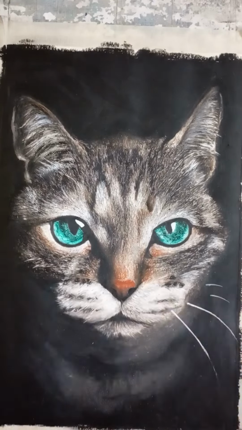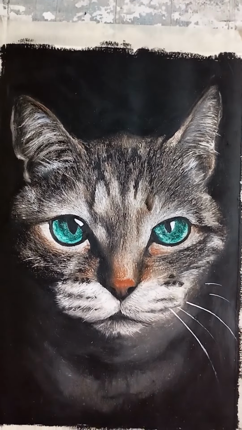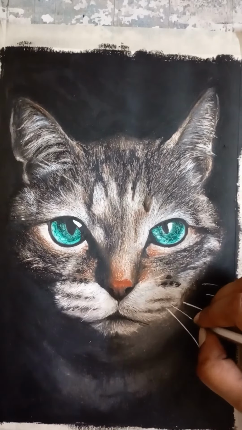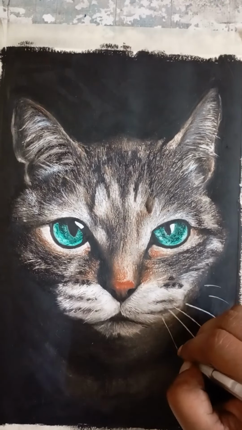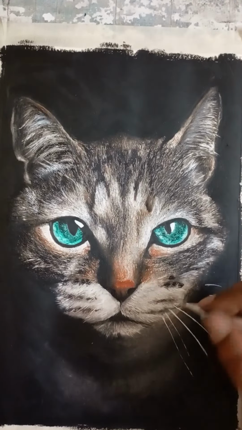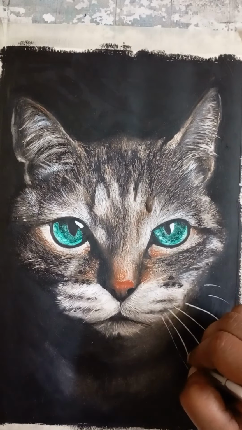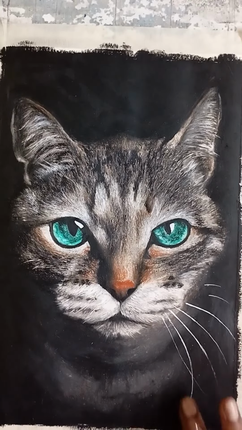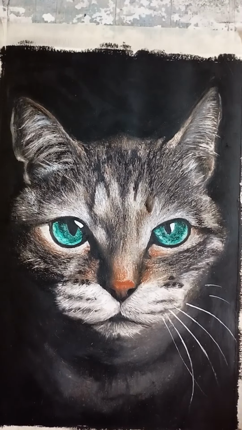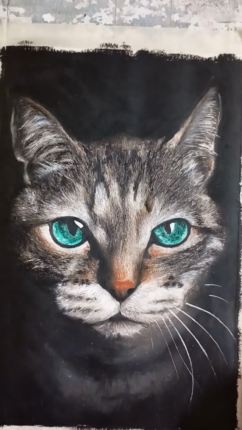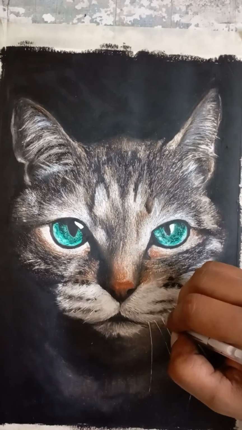Remember, even while doing the whiskers, the pressure you need to apply is again light to medium, or you can say very light to light, because any more pressure than that will destroy the bottom layer, and moreover the pen won't work.